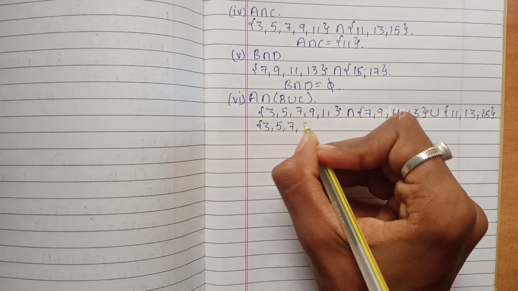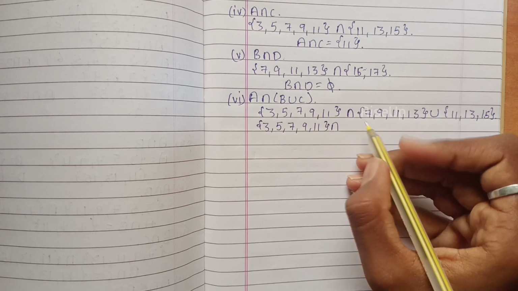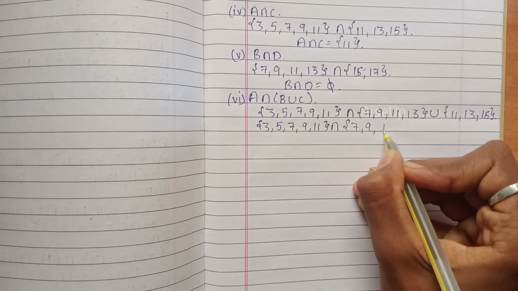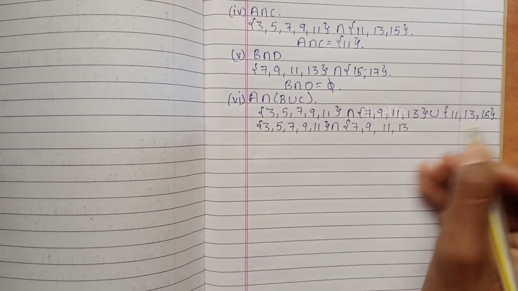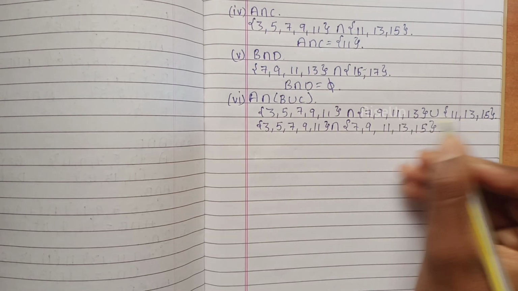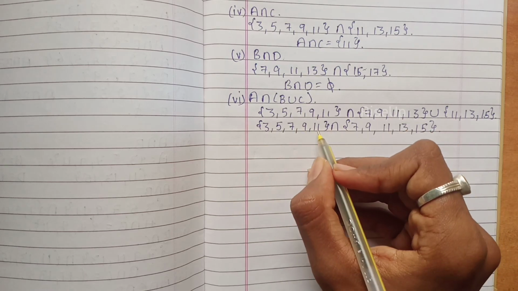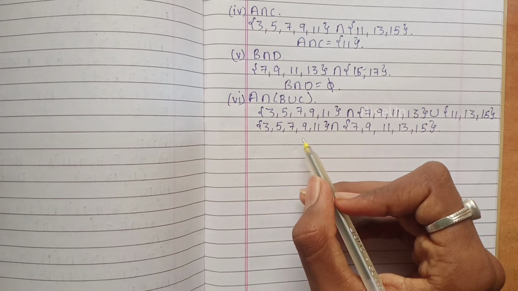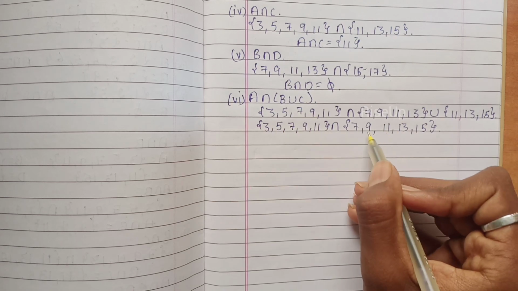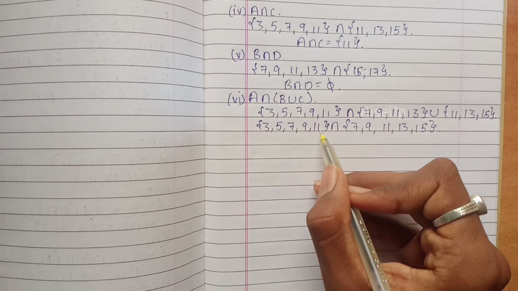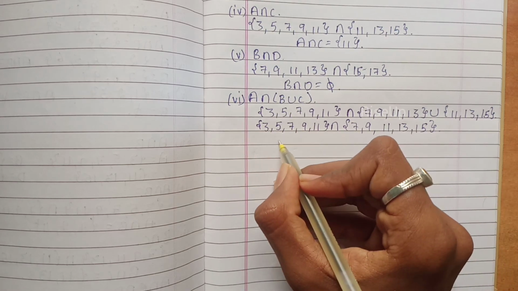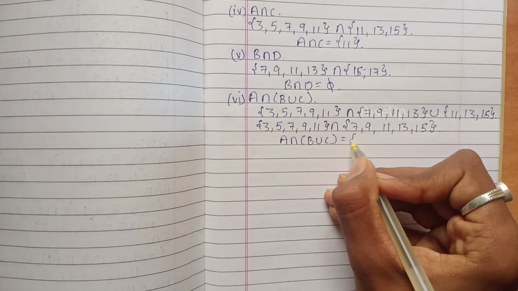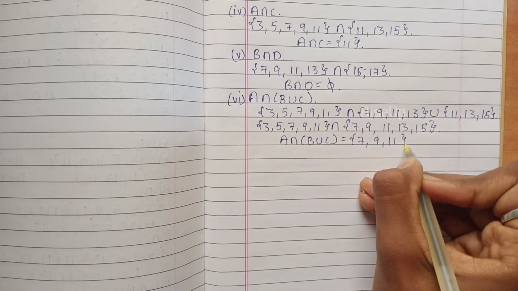So we'll write the set A as it is. Intersection, the union of set B and set C is 7, 9, 11, 13. What is the remaining element? 15, because 11 and 13 are already written. Next, the intersection of these two sets. What are the elements common in both the sets? 7, 9 and 11. These three elements are common. So A intersection (B union C) is equal to {7, 9, 11}.